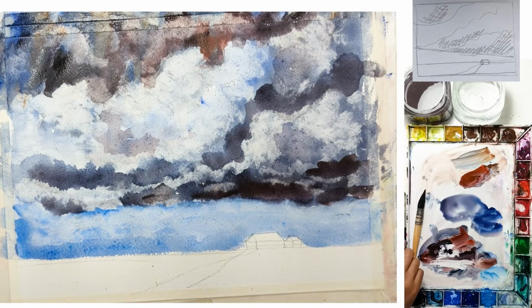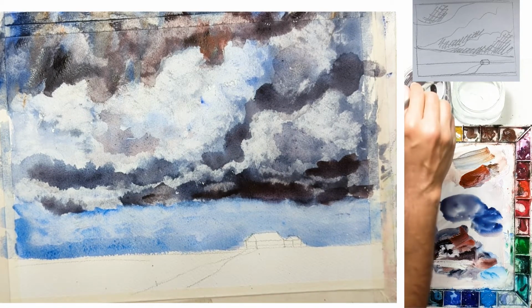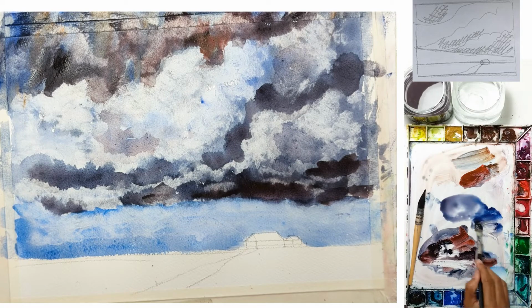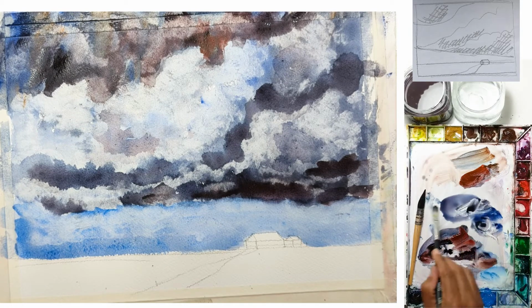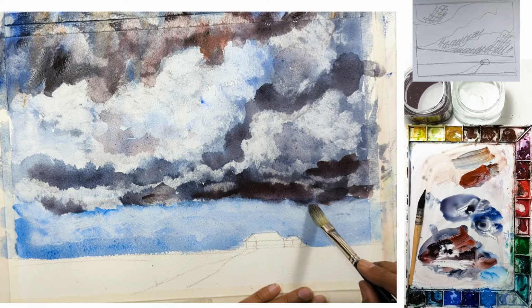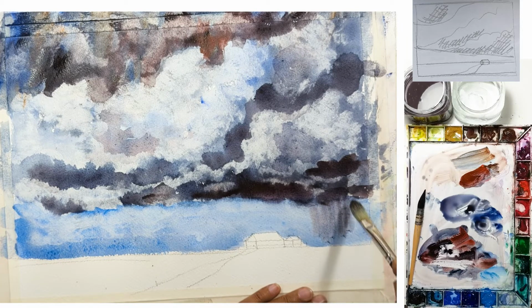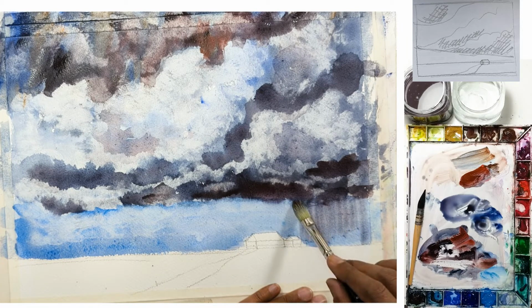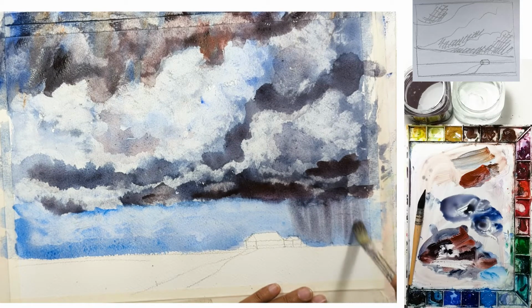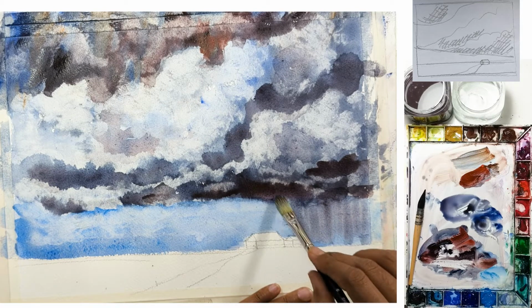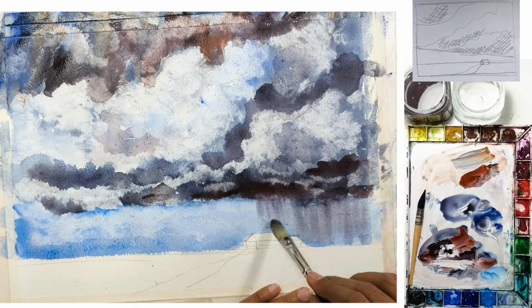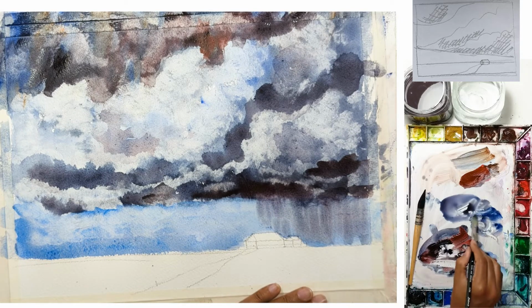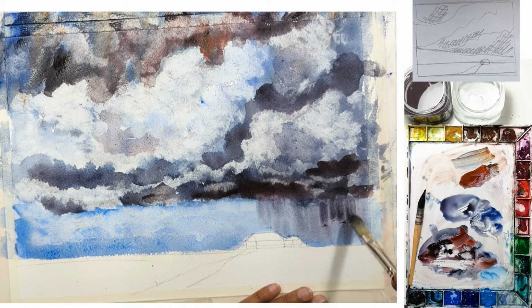And with a stiff brush, I'm just adding the rain. So maybe a little more darker here.